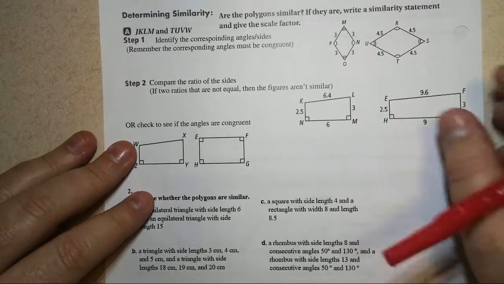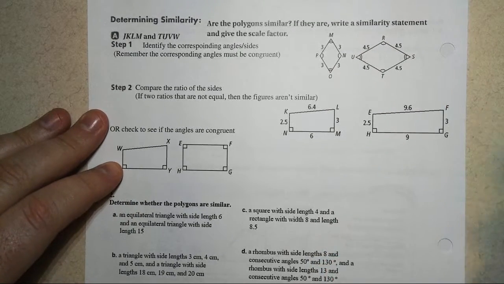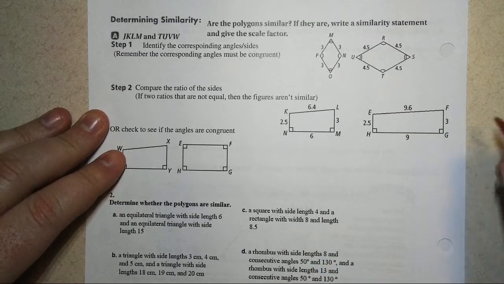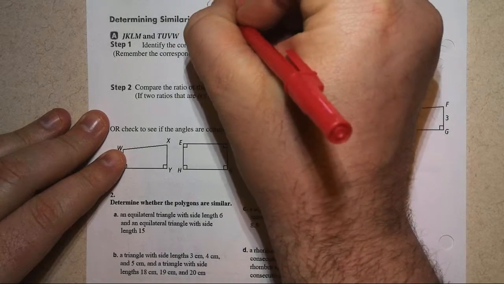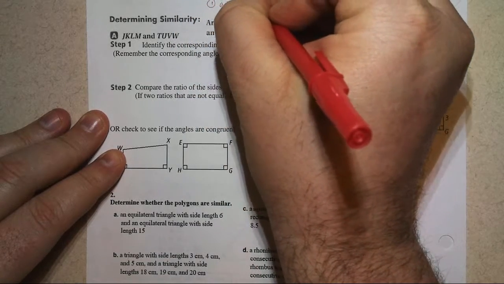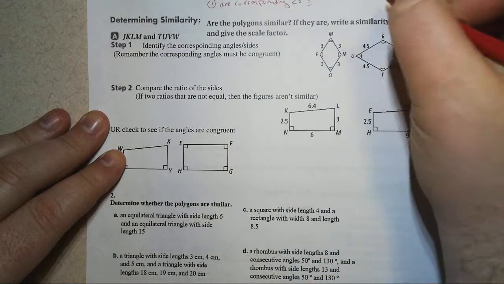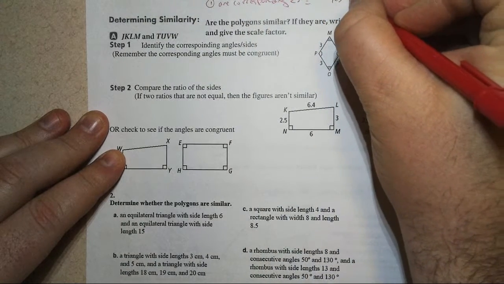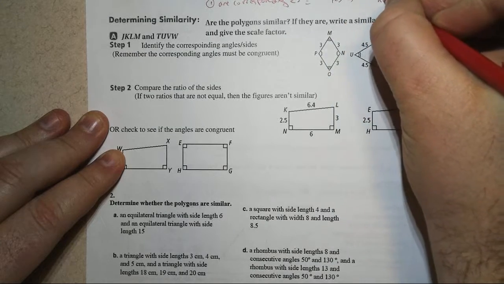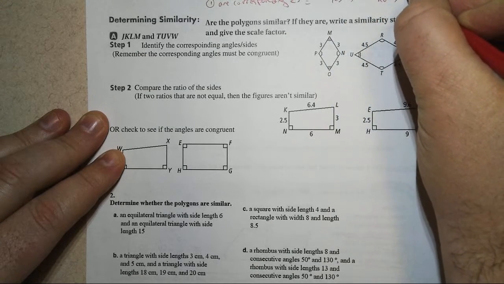All right. How do we identify whether or not two shapes are similar? So the first step is we're going to check our angles. Number one, are the corresponding angles congruent? All right. Is the answer yes? Great, the two shapes are similar. No, they're not similar.